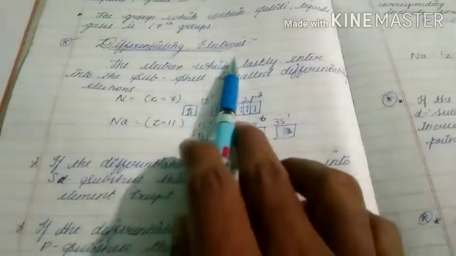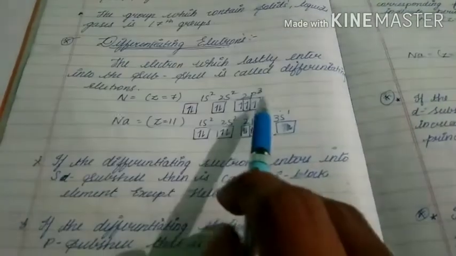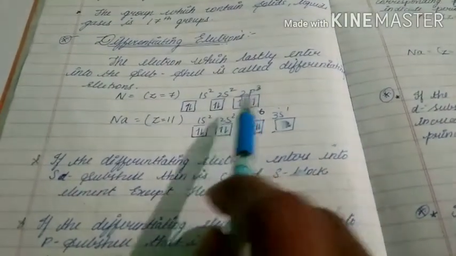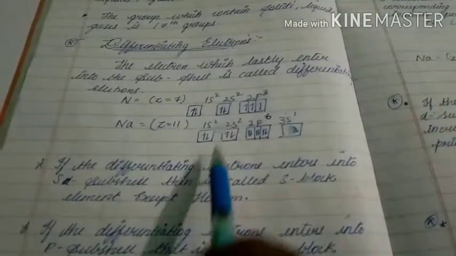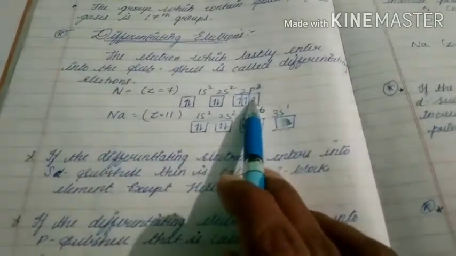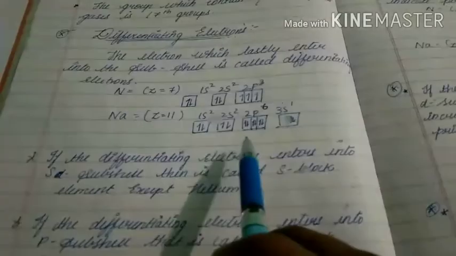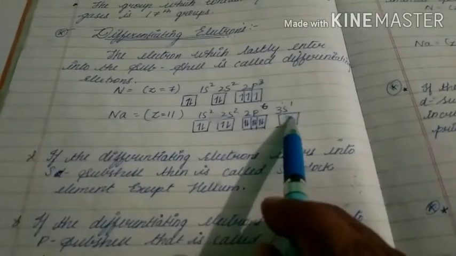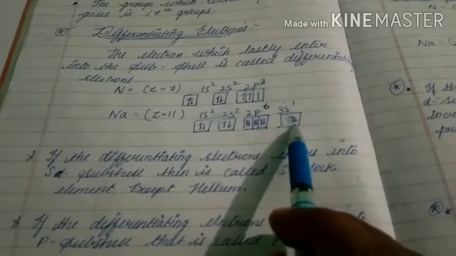Next topic is differentiating electrons. Differentiating electron means the last electron present in a subshell. For example, in the case of nitrogen, the last electron, the 2p3 electron, is called the differentiating electron. In the case of sodium, the 3s1 electron is called the differentiating electron.